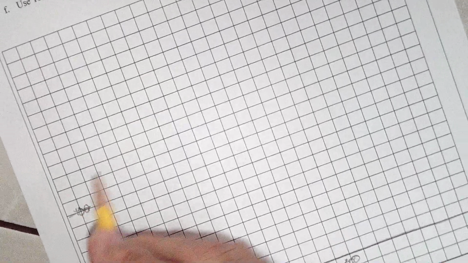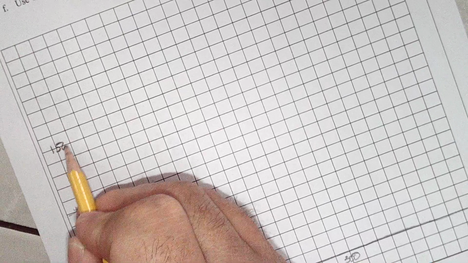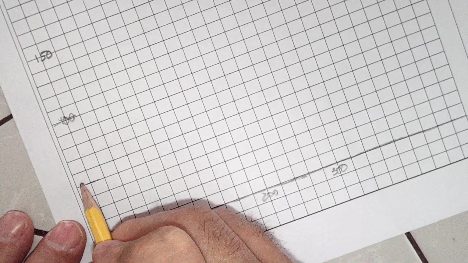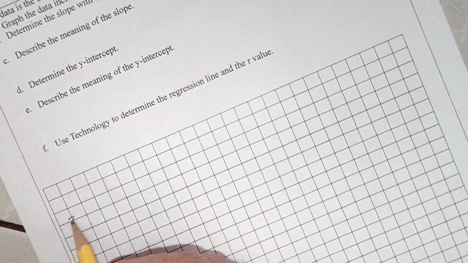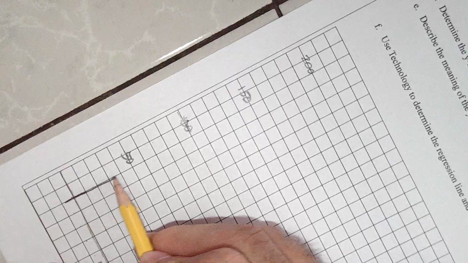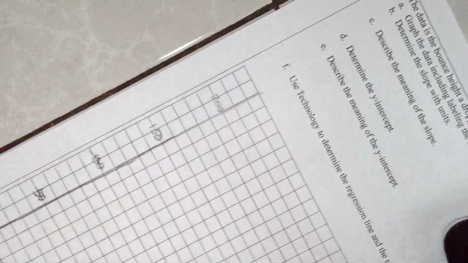So I'm going to call this 100, 1, 2, 3, 4, 150, and 50, and 1, 2, 3, 4, 200. And I'll make my vertical line here. So now I can plot my points.